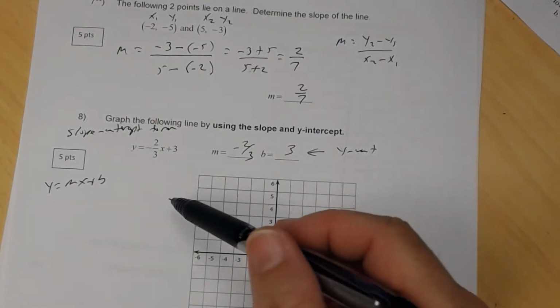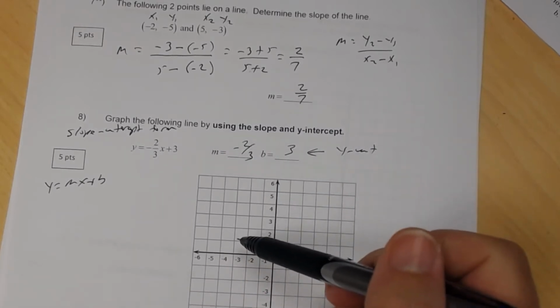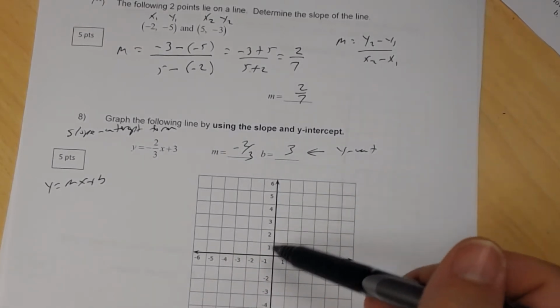And you want to graph this, you've got to follow the directions. It says using the slope and y-intercept. Do not use the t-table and plot any other point to draw this line.